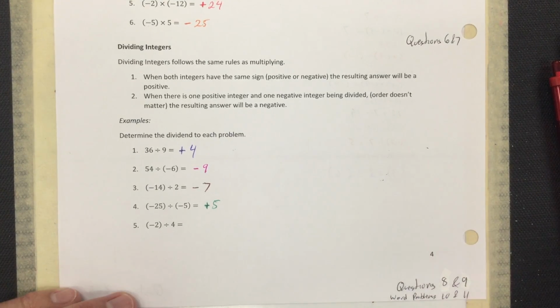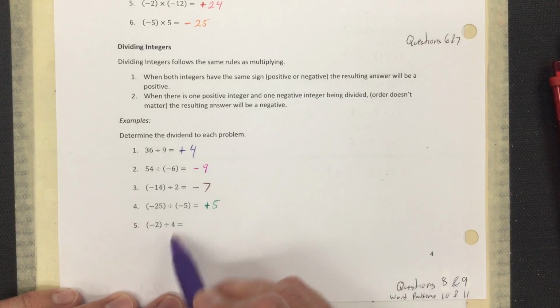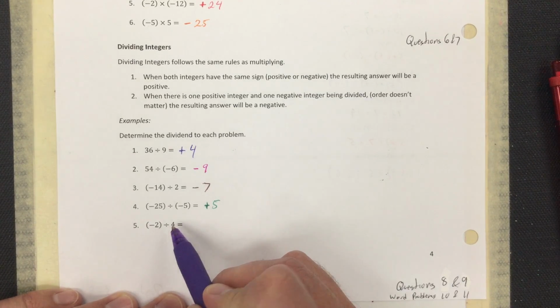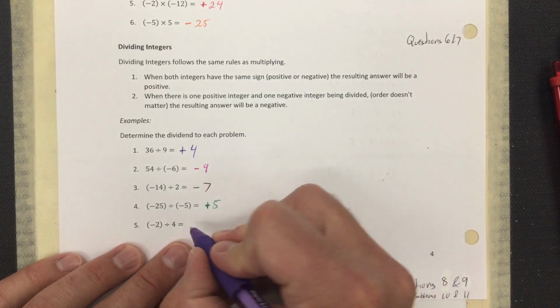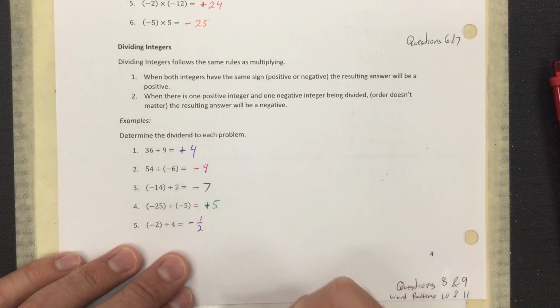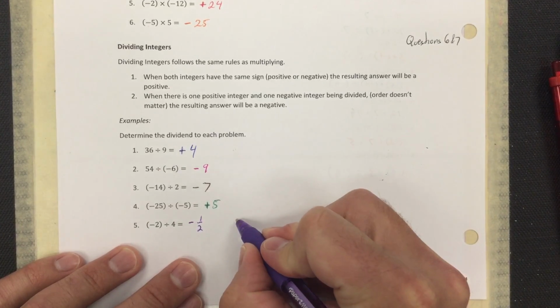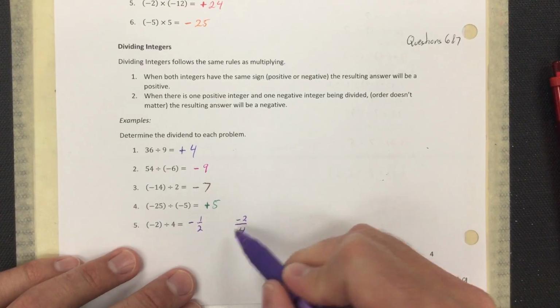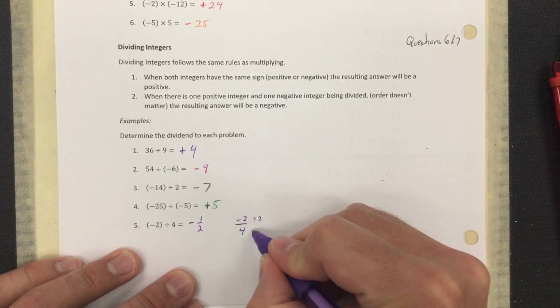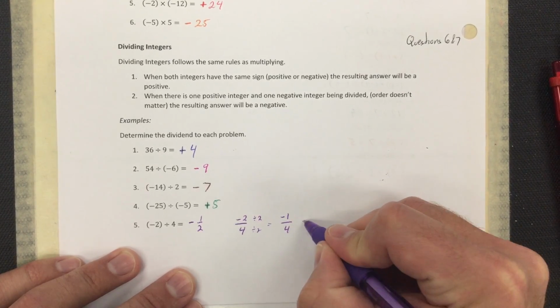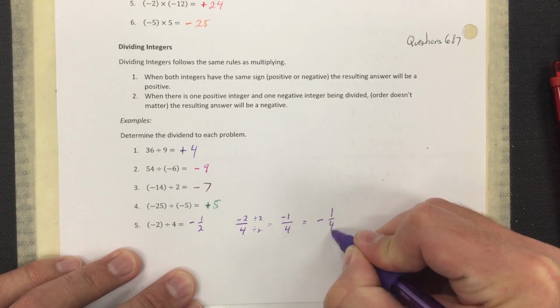Now, this can work the same way with numbers which are bigger. Negative 2 divided by 4. Okay, so we're going to divide it into 4 even slices, meaning that we are going to have 1/2 in each. Okay, and we can think of this as negative 2 over 4. That is a fraction. Simplify this fraction by dividing both by 2. And this is negative 1 over 4, or negative 1/4.